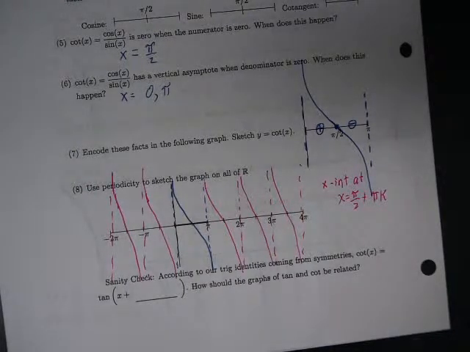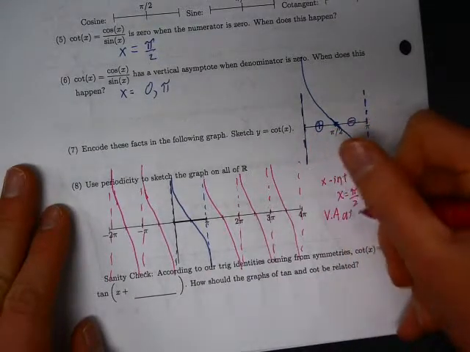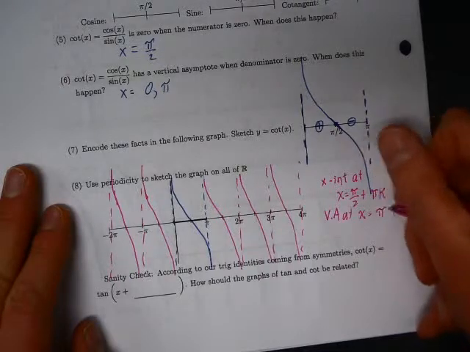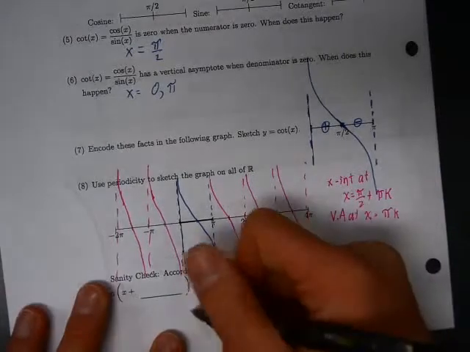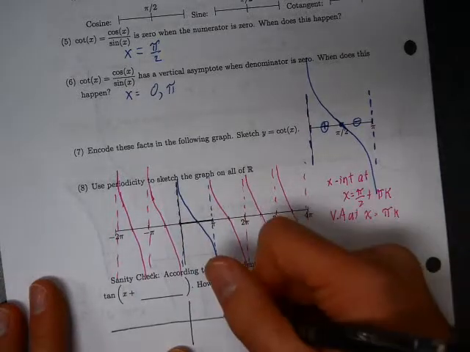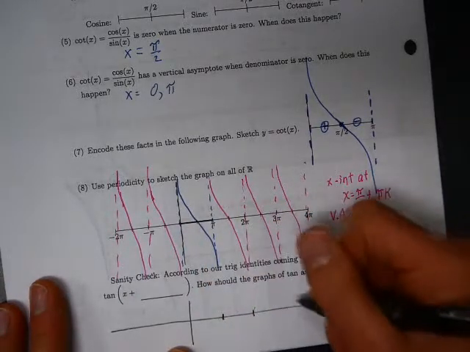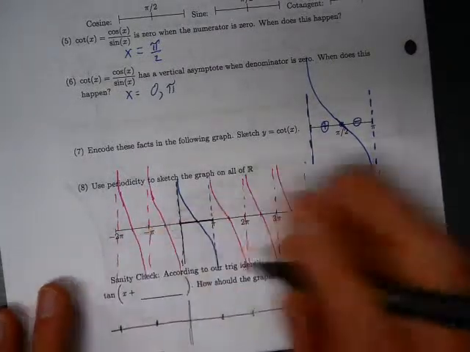Where are the vertical asymptotes? At every multiple of pi, so pi k. And in order to do a quick sanity check, let's take a look at cotangent as compared to tangent. I'll try to keep the scale in the x direction consistent between the two.